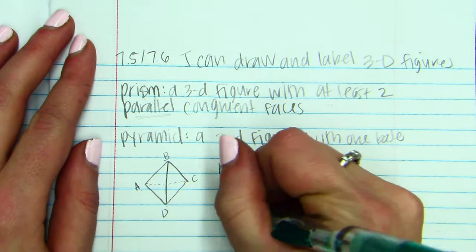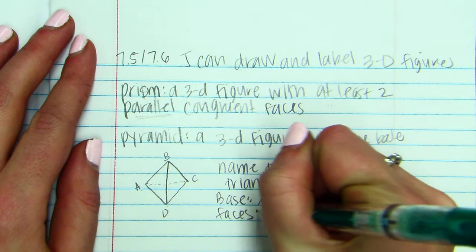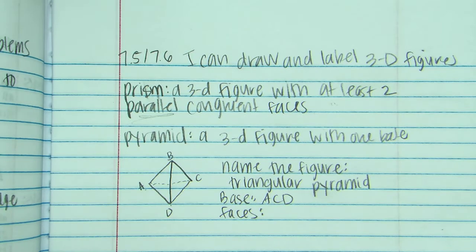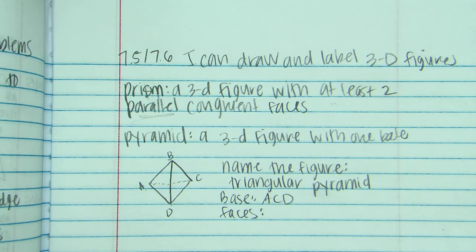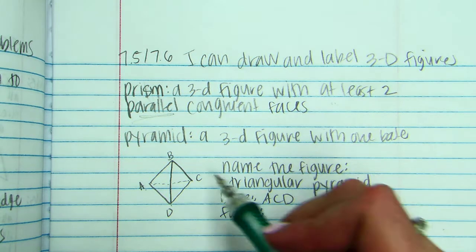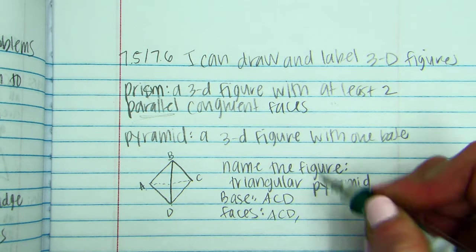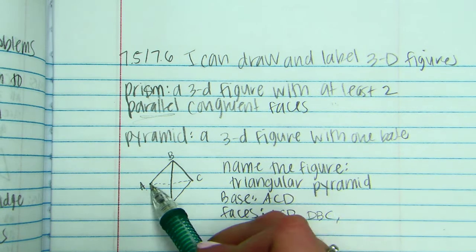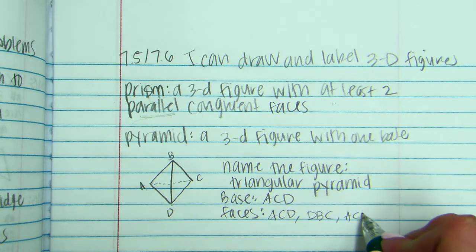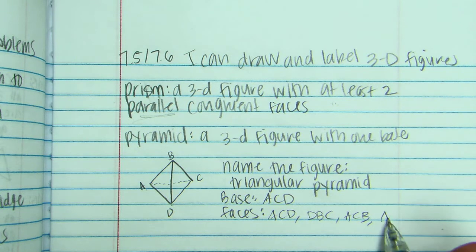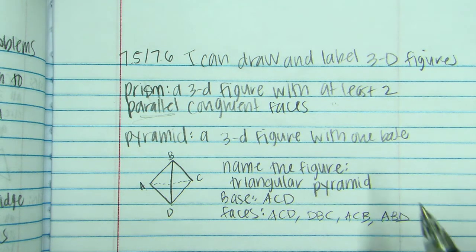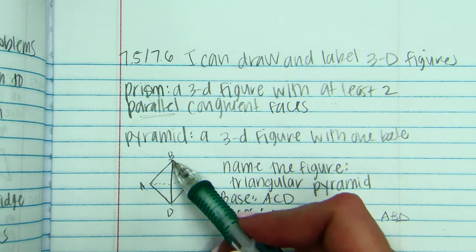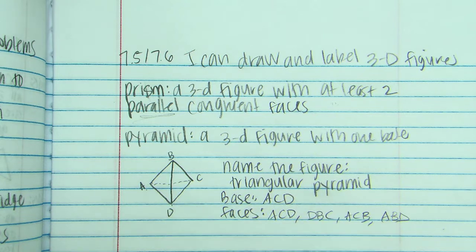Then we have to name the faces. Faces are any flat surfaces on the shape. So this shape has four faces. One of the faces is ACD, which is also the base. DBC would be another face. ACB is another face. And there's one more, ABD. So we could say DBA, we could say DAB, that would all name the same face over here.